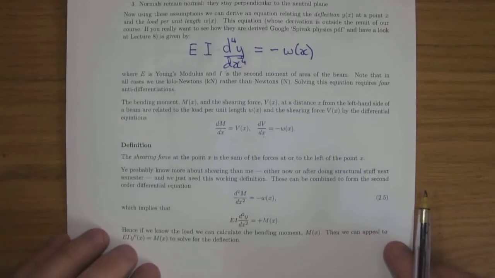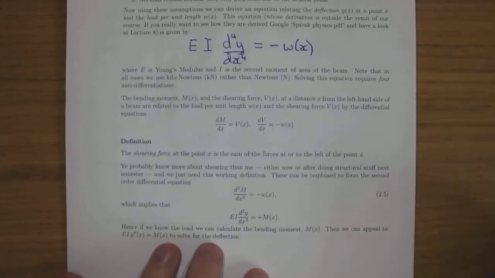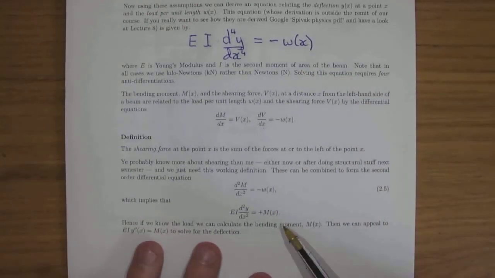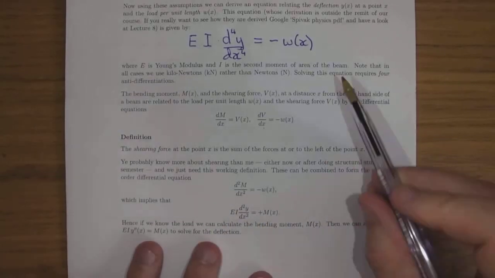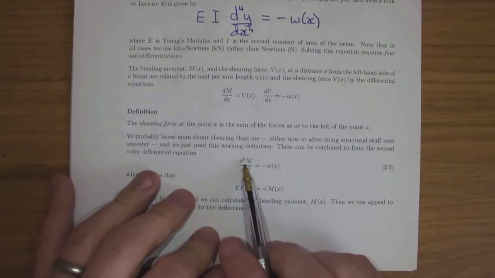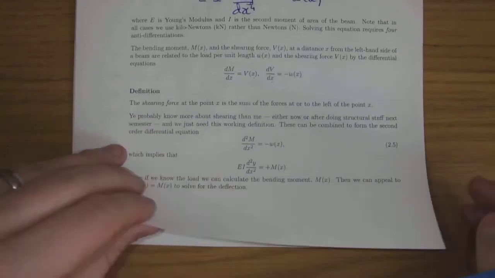Okay. So I've said you probably know more about shearing than me, either now or after doing your structural stuff next semester. So we'll just say that actually this is the definition of shearing. They can be combined, these two. This is what I said. If you anti-differentiate this twice, you get the bending moment. And then if you follow this through, if you anti-differentiate this twice more, you get the deflection. So rather than anti-differentiating this 4 times, you can do twice to find the bending moment and then twice more to find the deflection. And this is typically what we'll do.